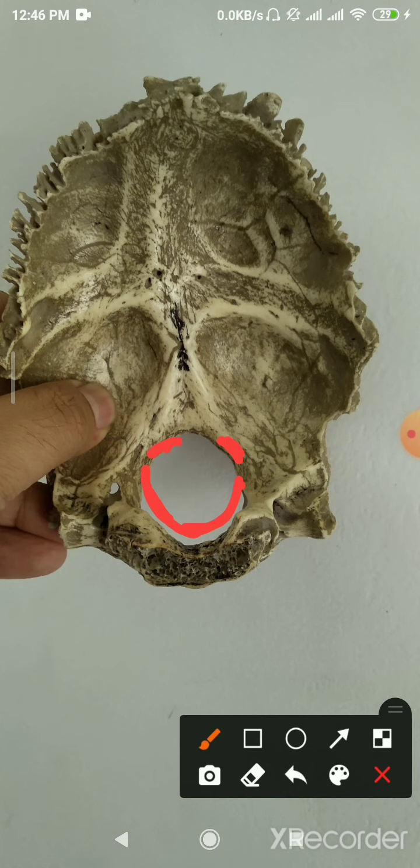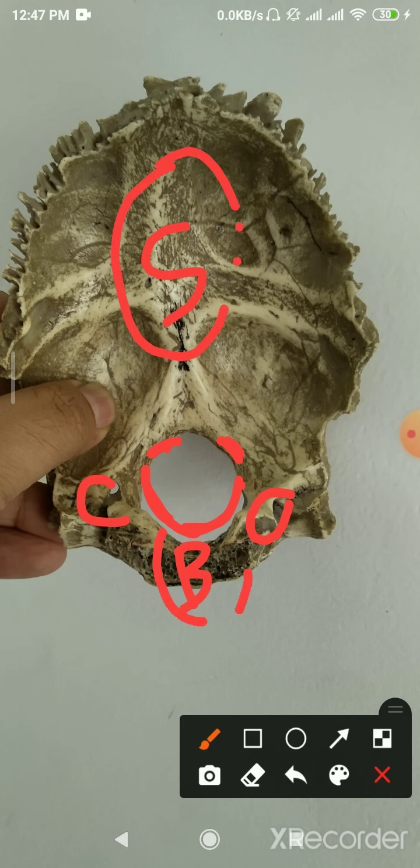This foramen magnum divides the bone into four parts: an expanded plate, the squamous part, which is placed upward and backward; a basilar part, which is directed forward and upward; and a pair of condylar parts, which are located lateral to the foramen magnum. So this is the squamous part, this is the basilar part, and on two sides lateral to the foramen magnum there is the condylar part.